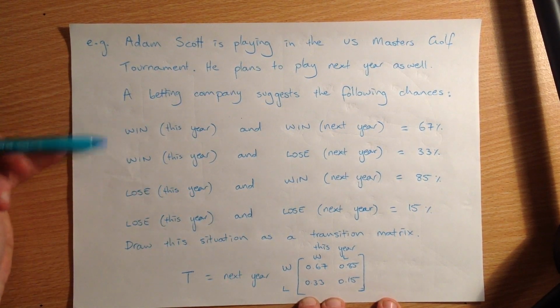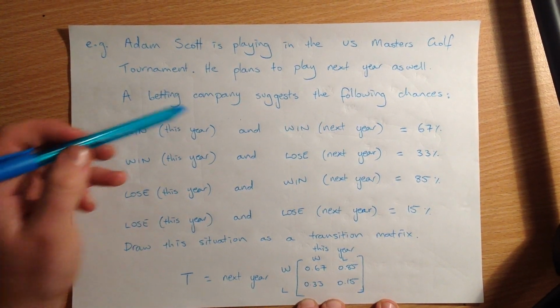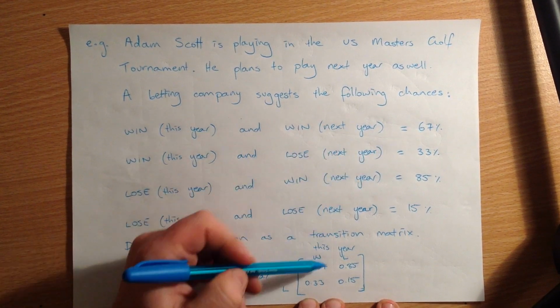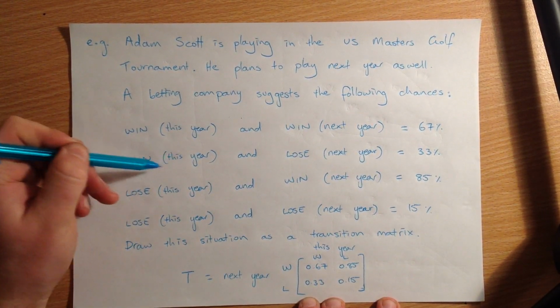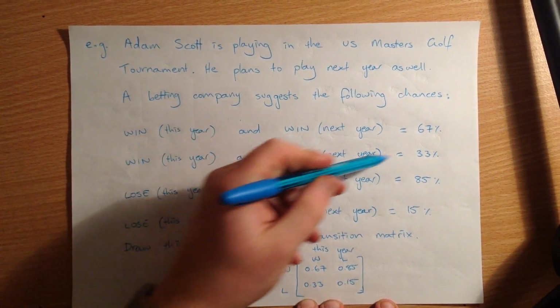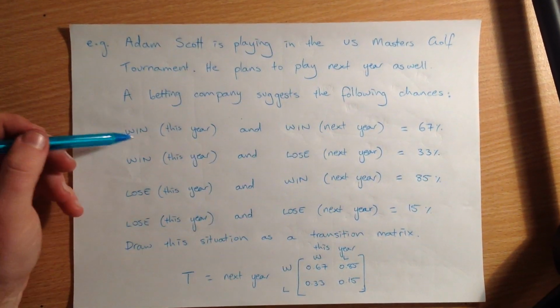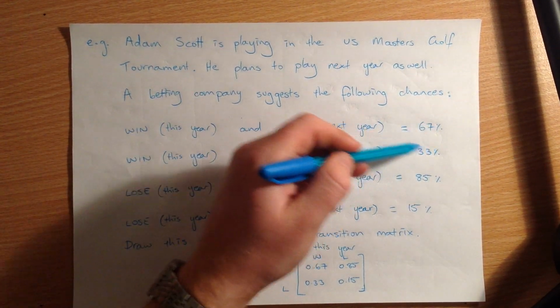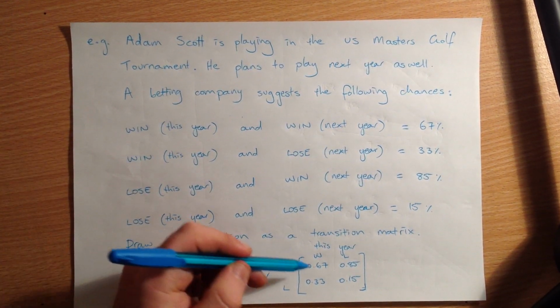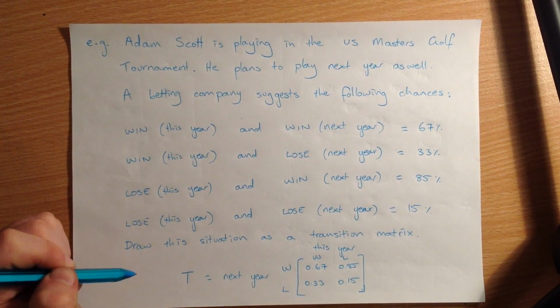So the chances, and this is the information we're given, he'll win this year and win next year is 67%. And the chances he'll win this year and lose next year, 33%. Like, that makes sense. If he's going to win this year, there's a 100% chance he's either going to win or lose next year. Like, they add up to 100%. So here we go. Win and then lose is 33%.